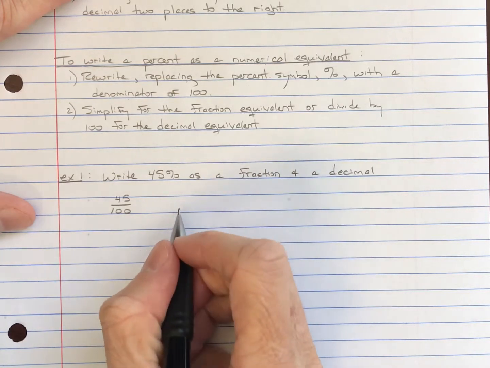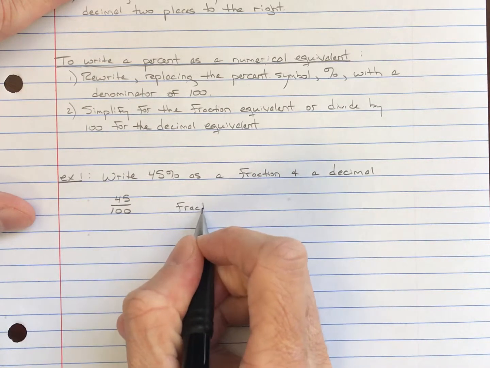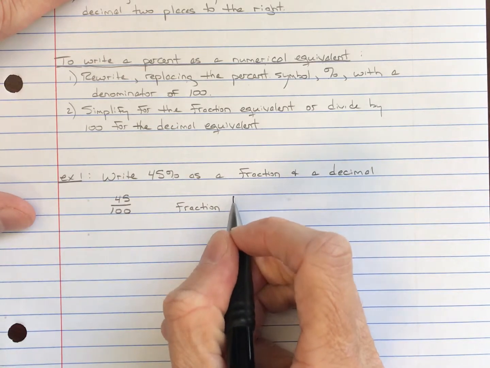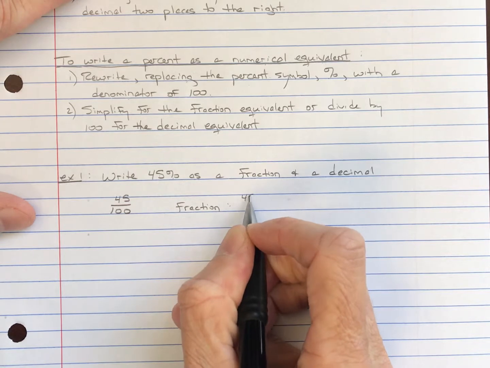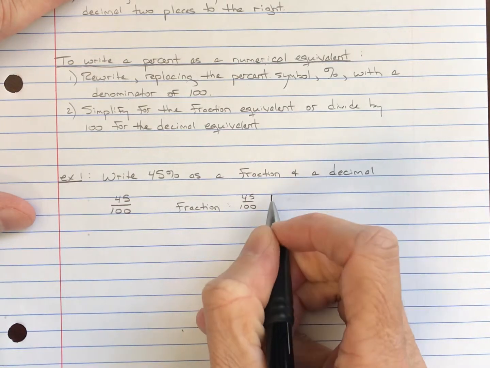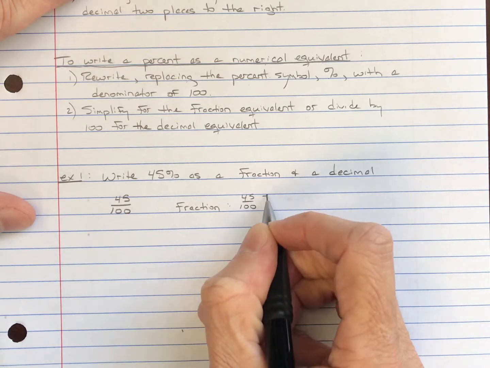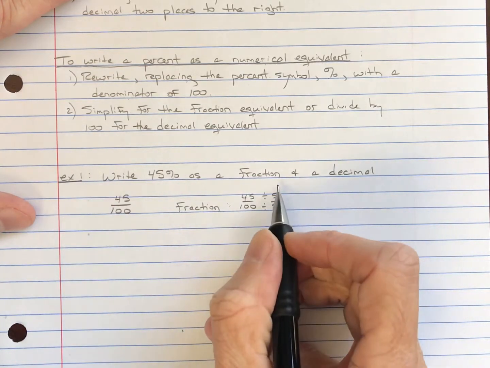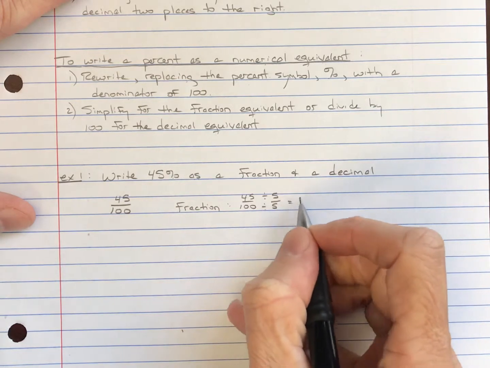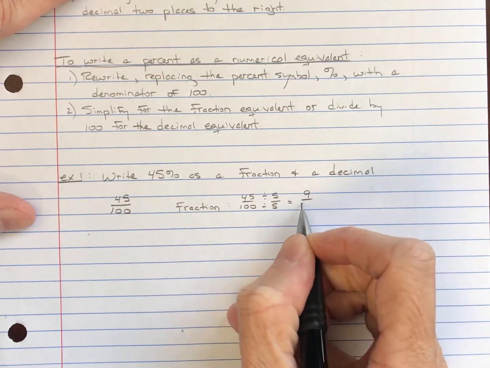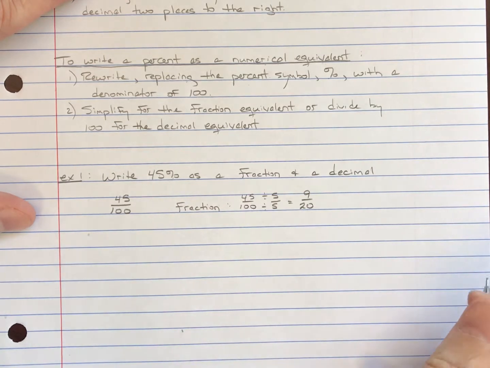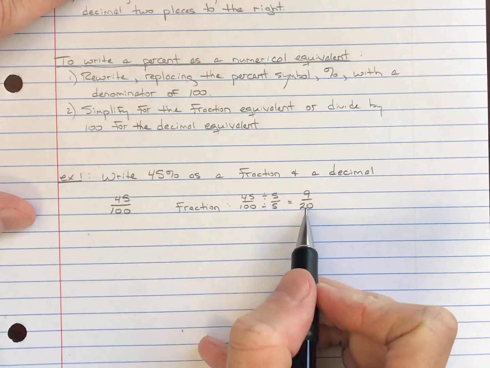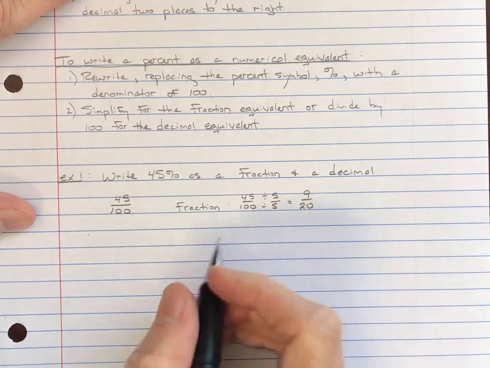Most people want a fraction in simplified form. The greatest common factor of 45 and 100 is 5, so I'll divide numerator and denominator both by 5, and I'll come up with the simplified fraction of 9/20. Of course, 45 hundredths is a fraction, and the simplified equivalency is 9/20.